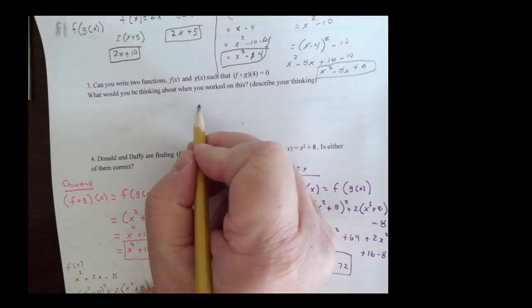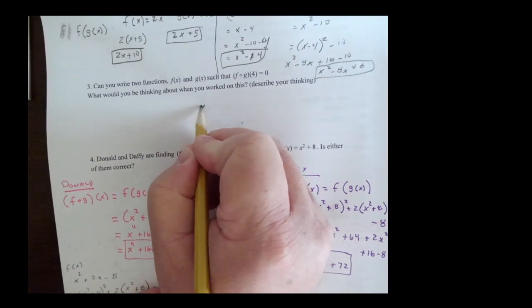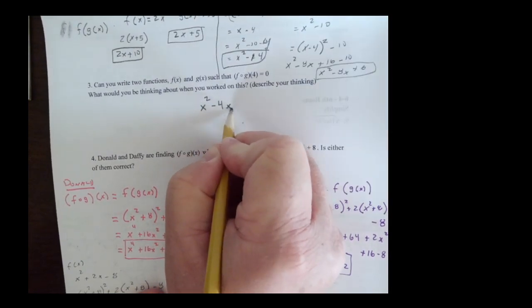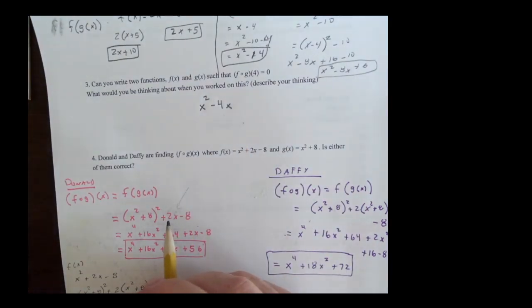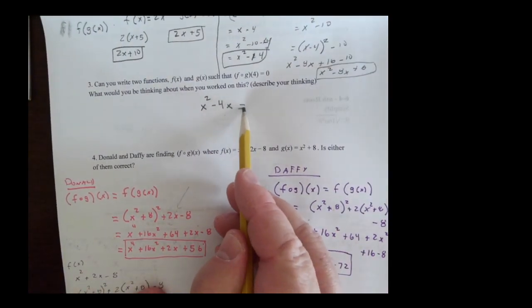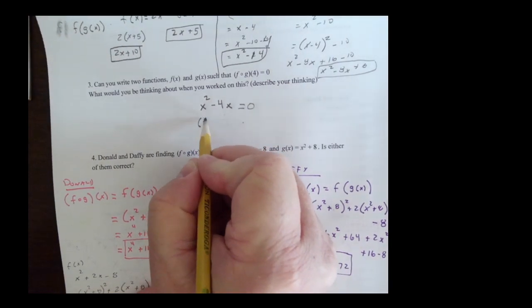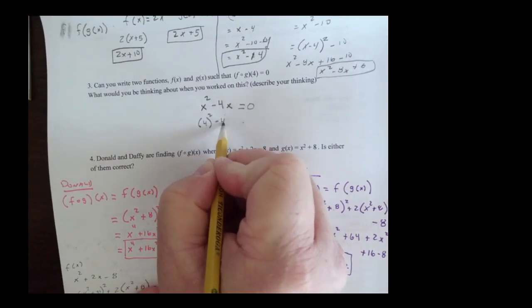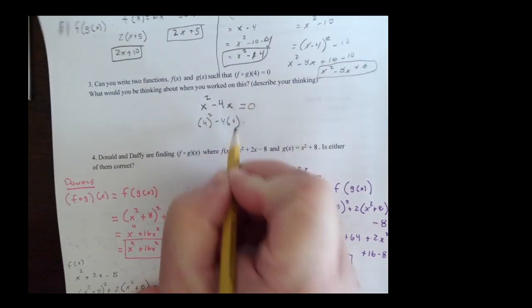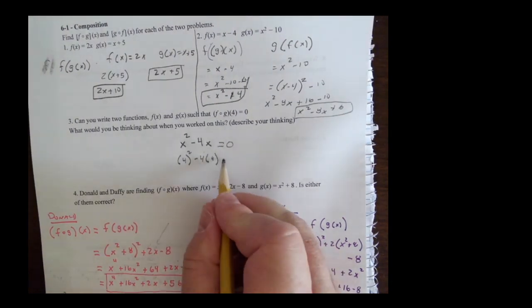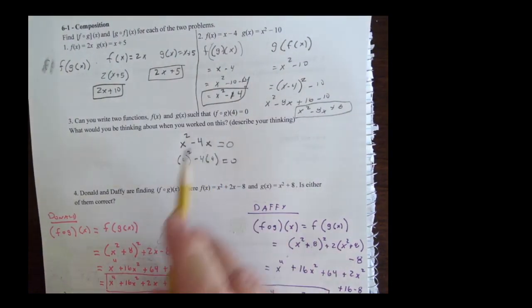And maybe an answer might look like this. X squared minus 4x equals 0. When we put that in, we get 0.